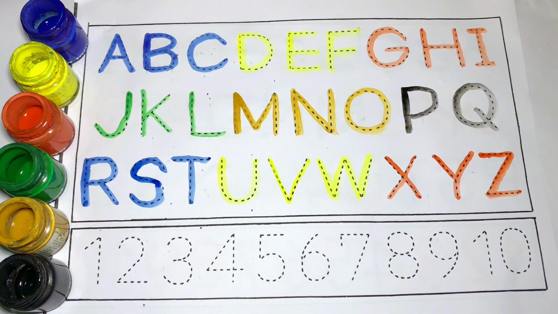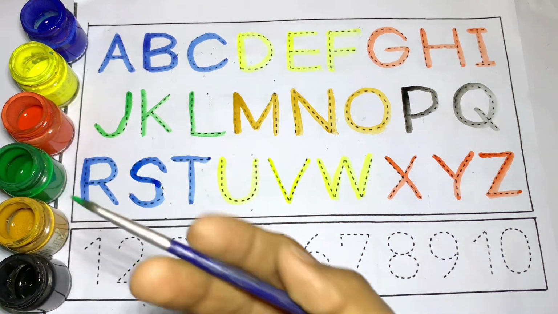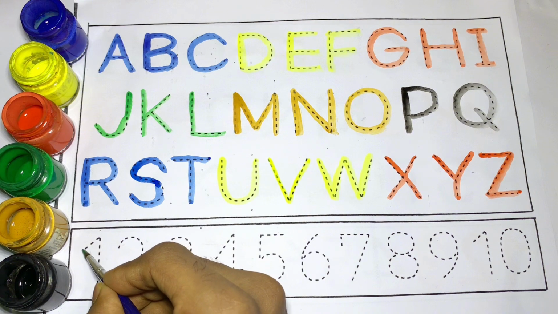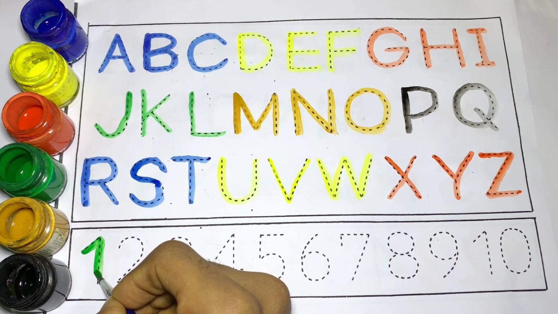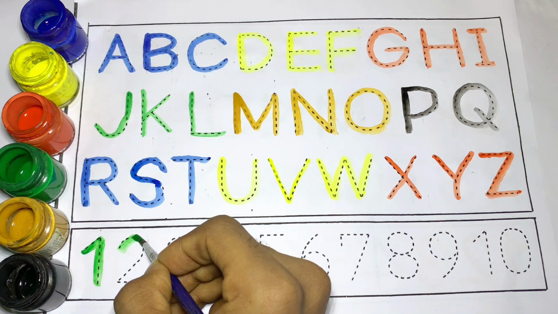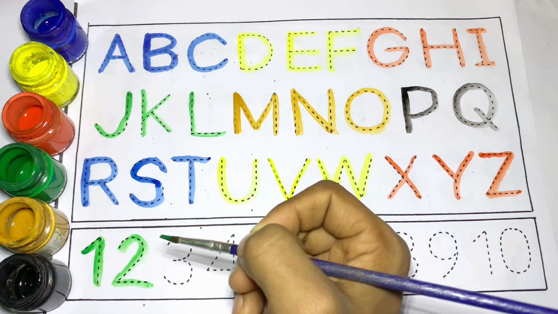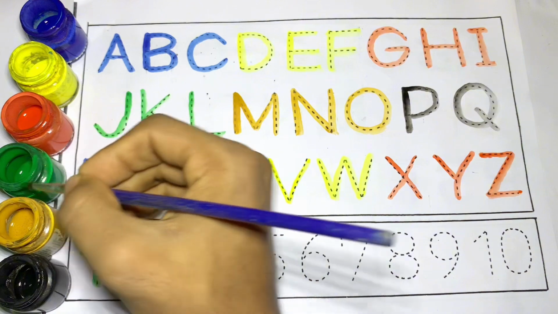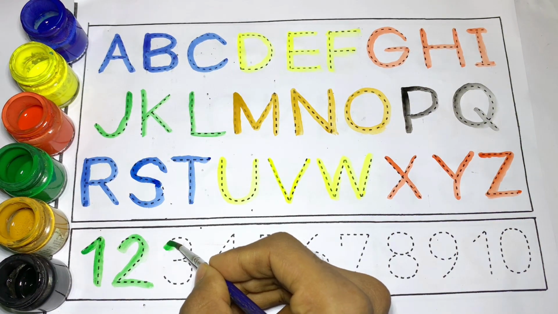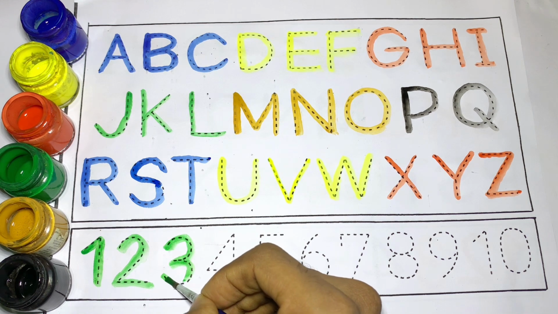Kids now draw numbers. First we draw 1. The numbers of 1, and use green color. O N E, 1. 2. T W O, 2. Kids again use green color and draw 3. T H R E E, 3.